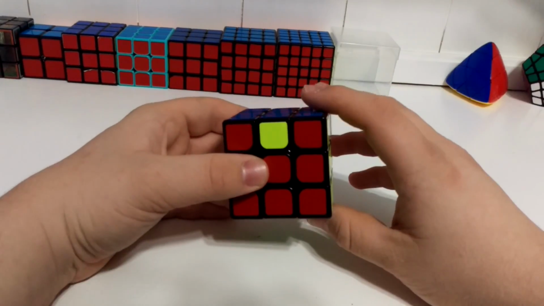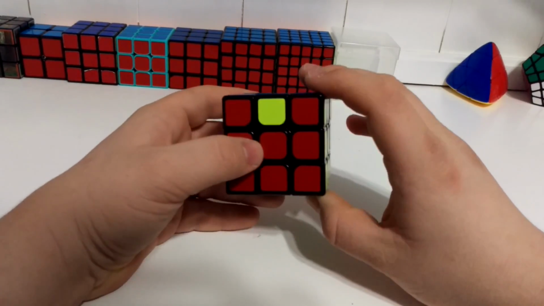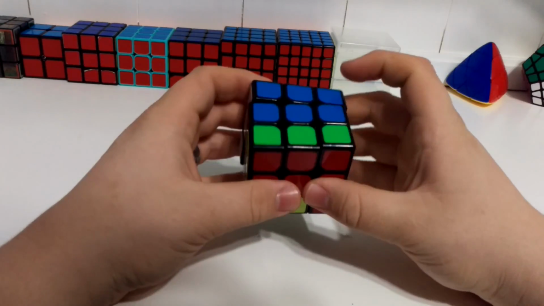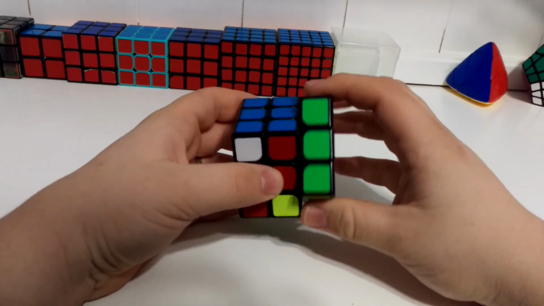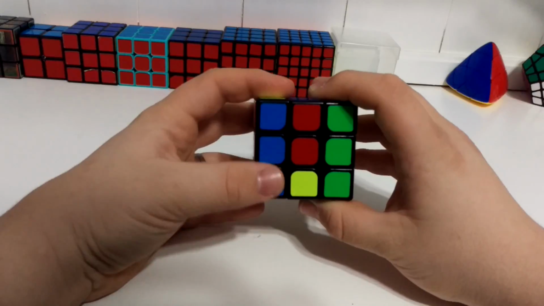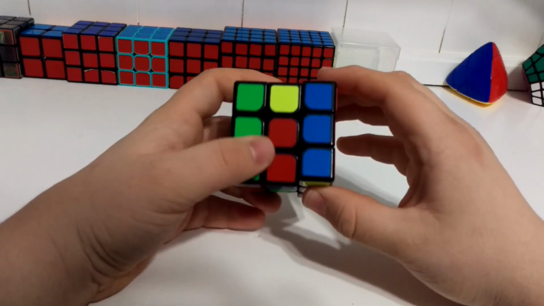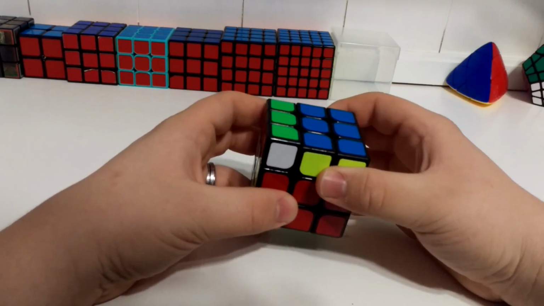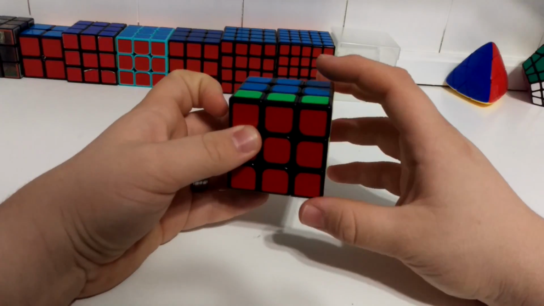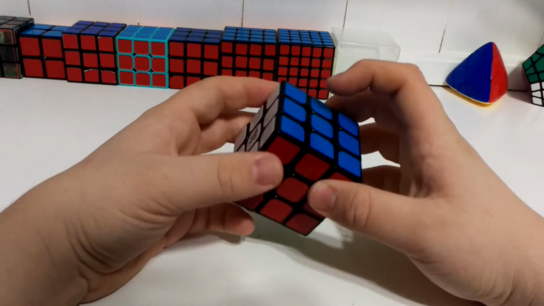So instead, the algorithm we will use is front 2, up inverse, right inverse, left, front 2, right, left inverse, up inverse, front 2. And that will solve your cube.